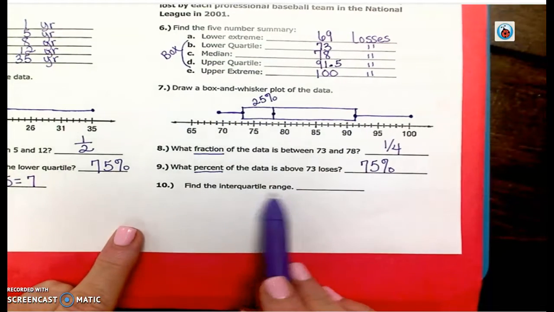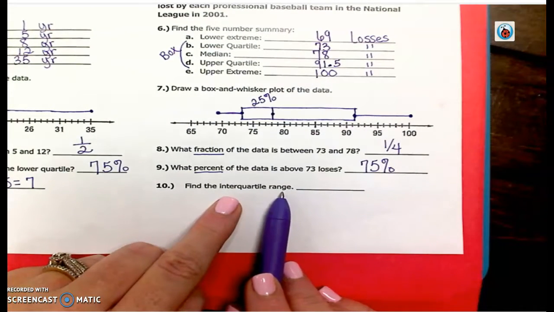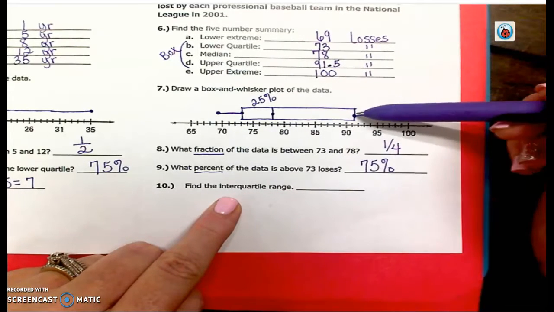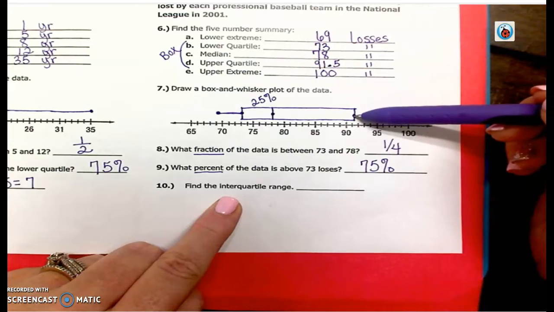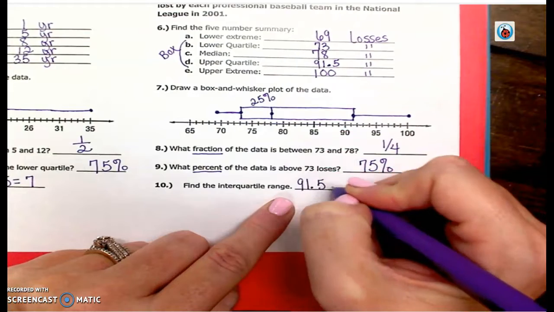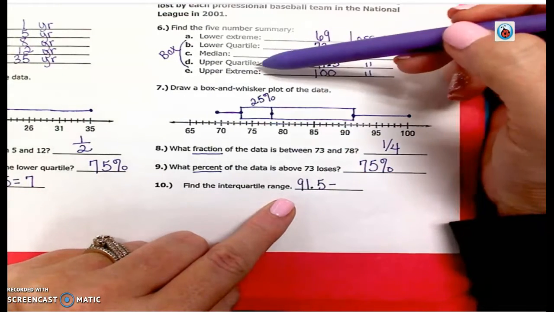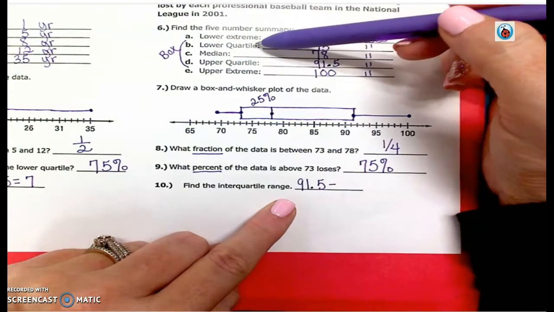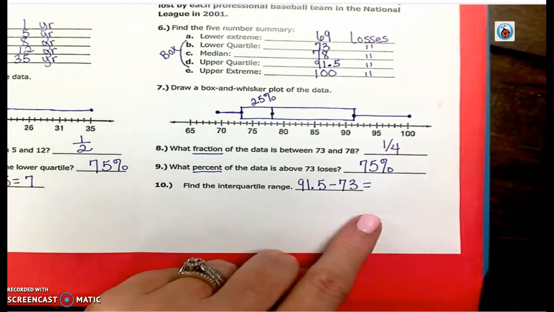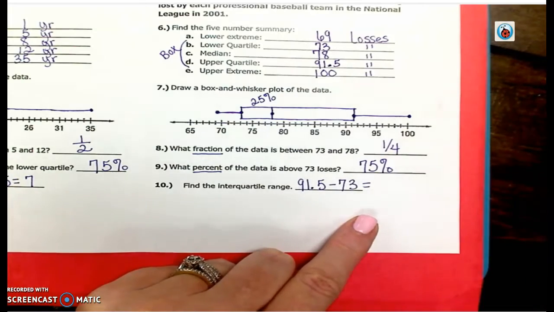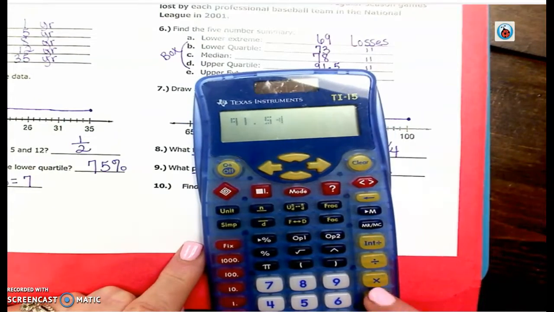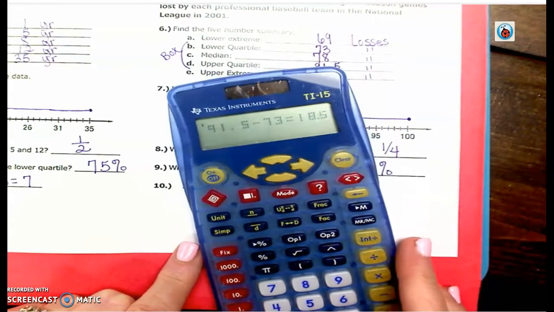Lastly, find the interquartile range. To do that, we want to focus on the box. We want our upper quartile, which is 91.5, minus our lower quartile. It's always Q3 minus Q1. Q1 is the lower quartile at 73. If we put that in on our calculator, 91.5 minus 73 gives us 18.5.